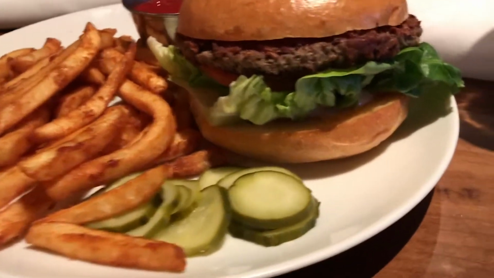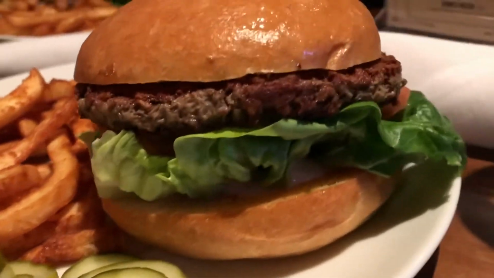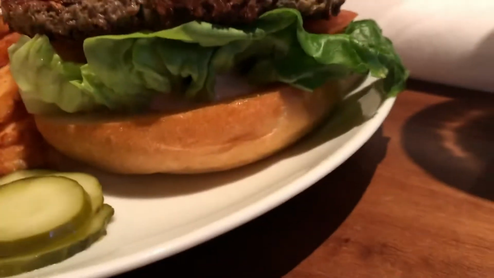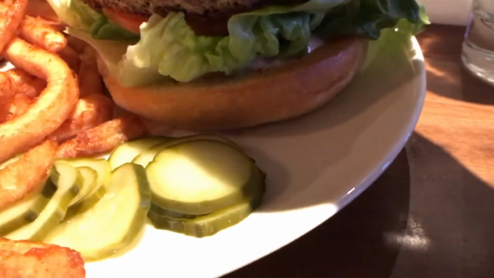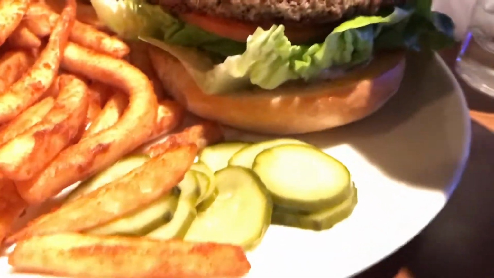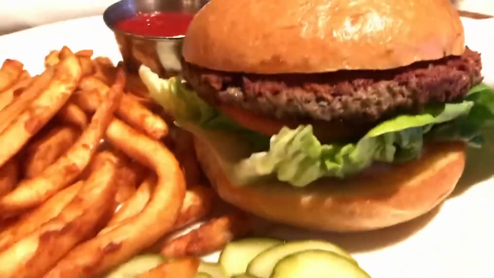Okay, so this is it. This is the Impossible Burger that I've been dreaming of. So nice and crusty on the outside here. I'm gonna pick this up. You can't really see, but yeah, it's pretty burnt on the outside and soft and fluffy on the inside. It smells really good. It smells like an actual burger.